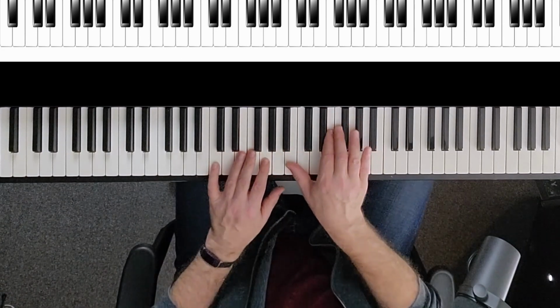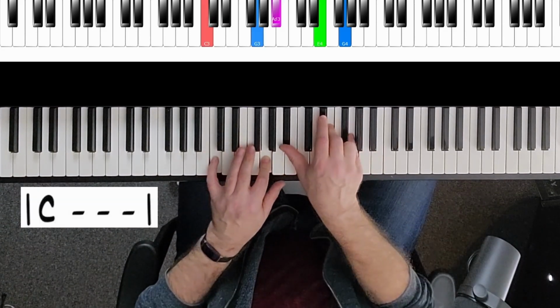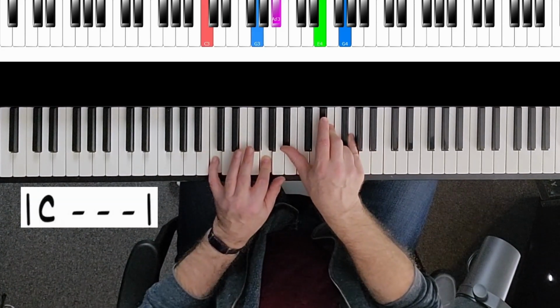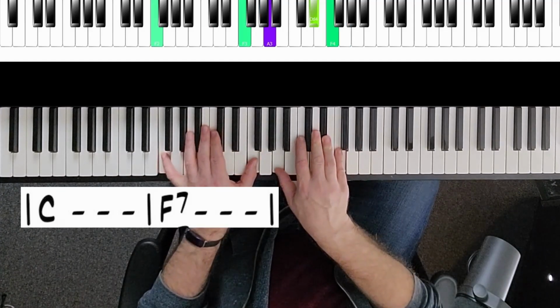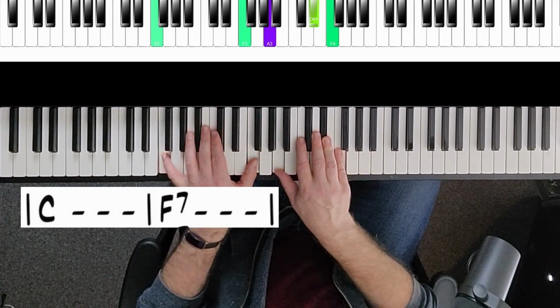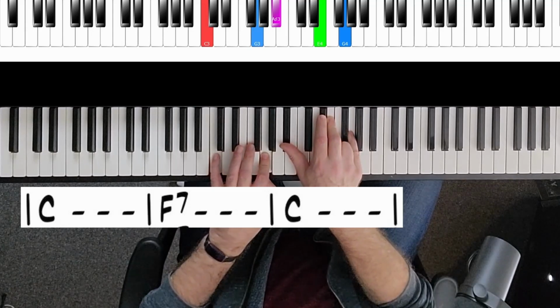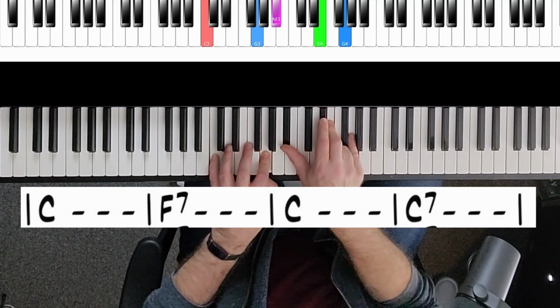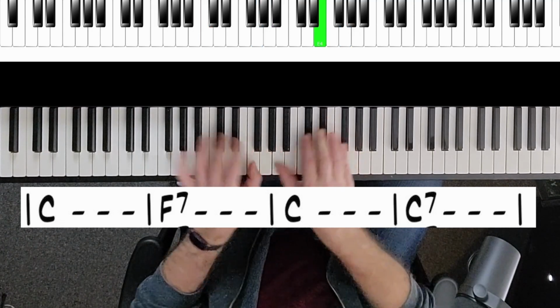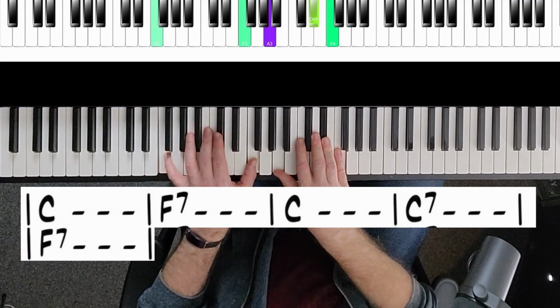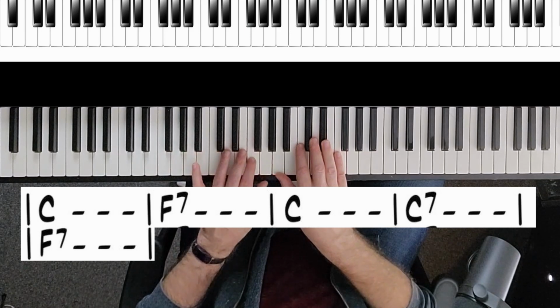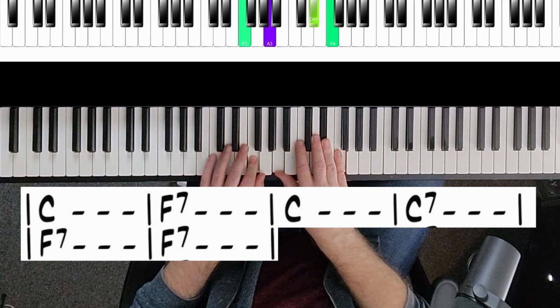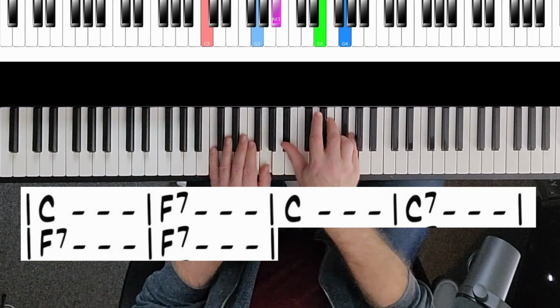Here we go. This is our 1 chord. It's going to be a C7. We're going to go to a 4 chord, which is the F chord. Back to the 1 chord, which is a C, and we do that for another measure. Now we're going to go back to the 4 chord, which is the F7, and we're back to the 1 chord again.